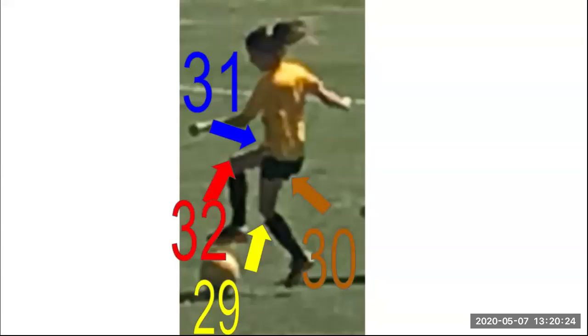30, origin of the muscle group on the posterior thigh. So the muscle group of the posterior thigh, what is the origin of that muscle group? That's for 30. So 29, insertion of the anterior thigh muscle group, that's 29. 30, origin of the posterior muscle group.